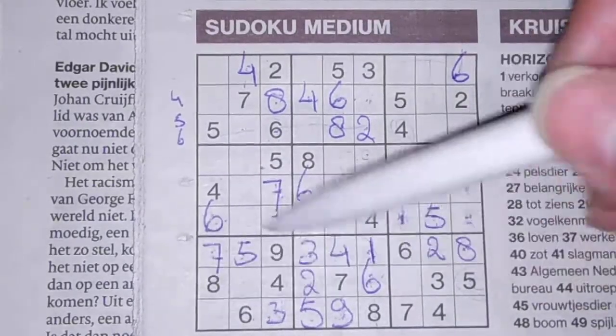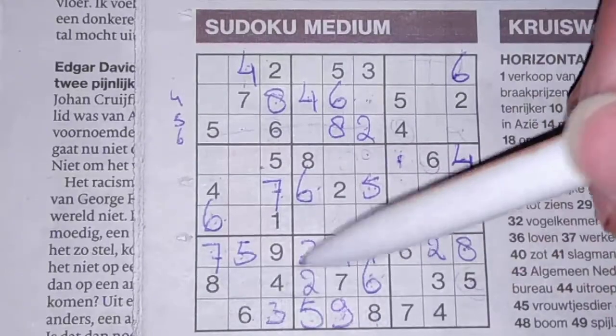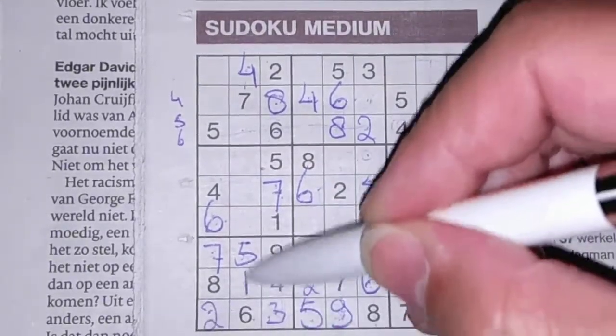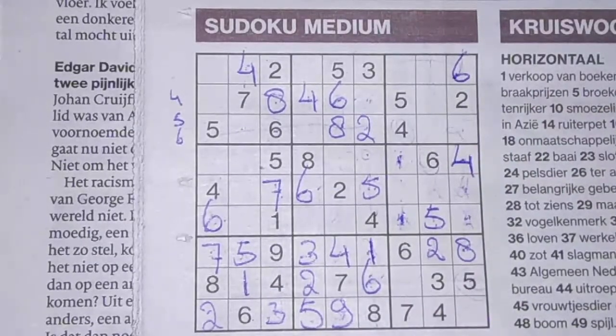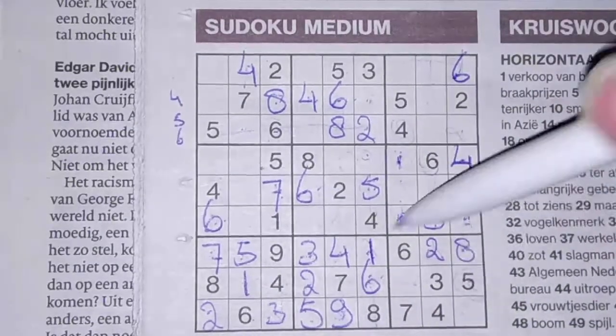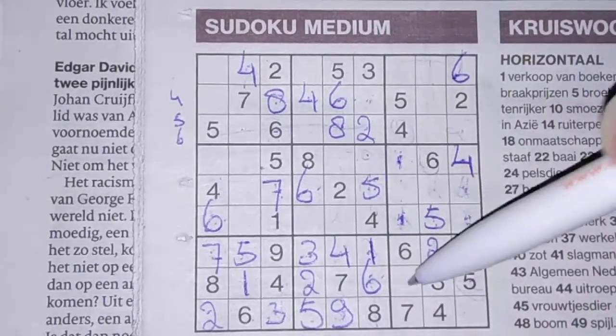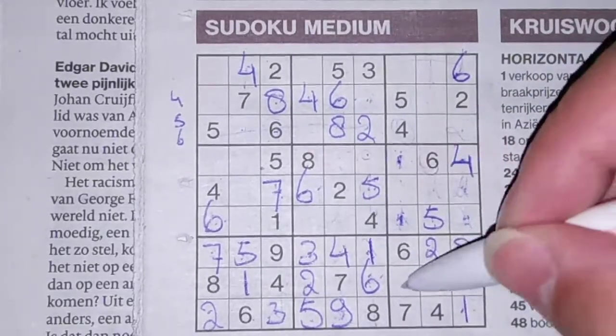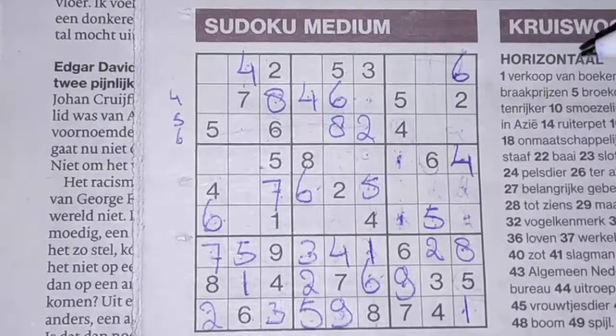2 missing numbers in this big square, the numbers 2 and 1. We see here 2, no 2 there, 2 should be here, and 1 goes there. Two numbers left in this big square for the numbers 1 and 9. We see here 1, so no 1 there. 1 should be here, and the 9 goes there.